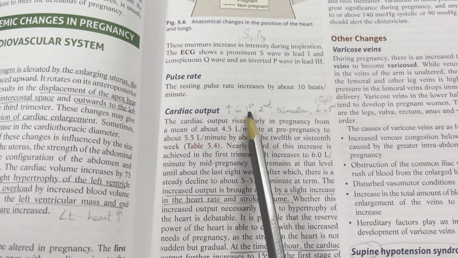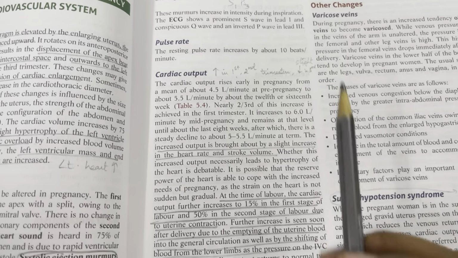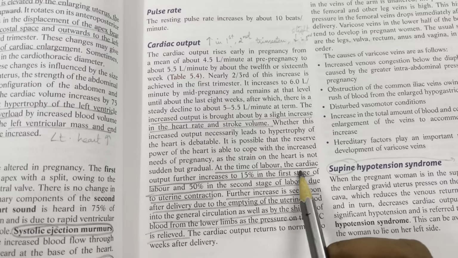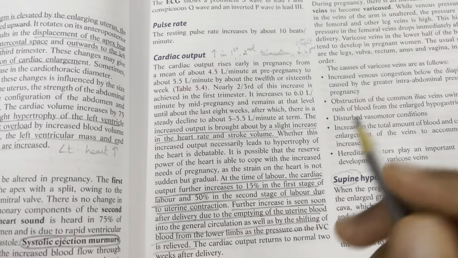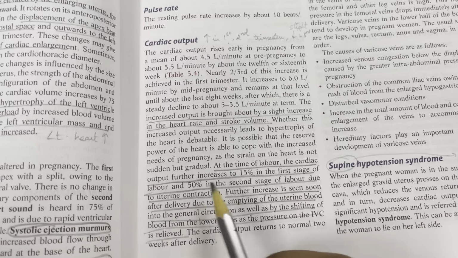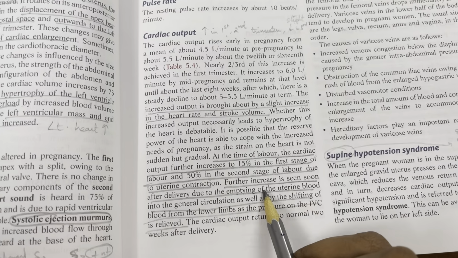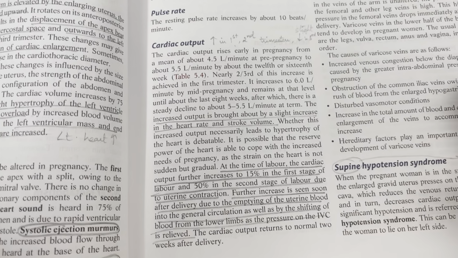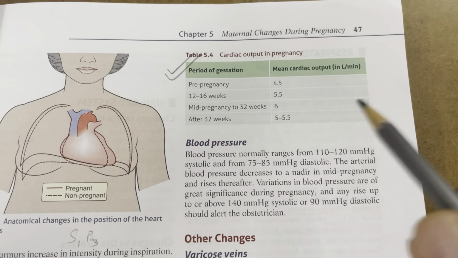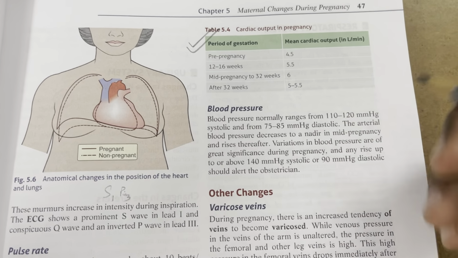Cardiac output increases in the first and second trimesters, and there's a slight decrease in the third trimester. At the time of labor, the cardiac output further increases: 15% in the first stage of labor, and 50% in the second stage of labor. A further increase is seen soon after delivery, because a lot of blood may be lost and you still need to compensate for that. Also, the compression on the IVC is relieved after that, and the venous return increases.